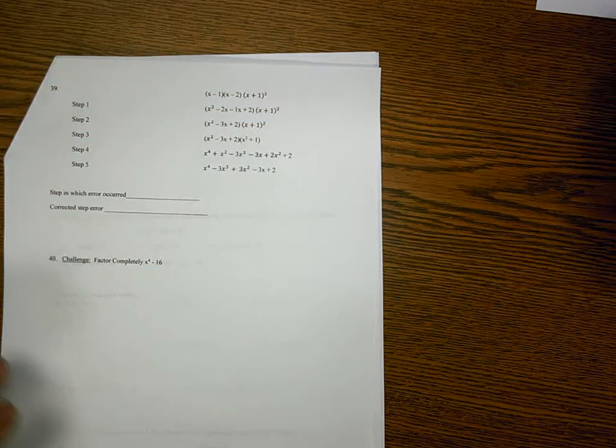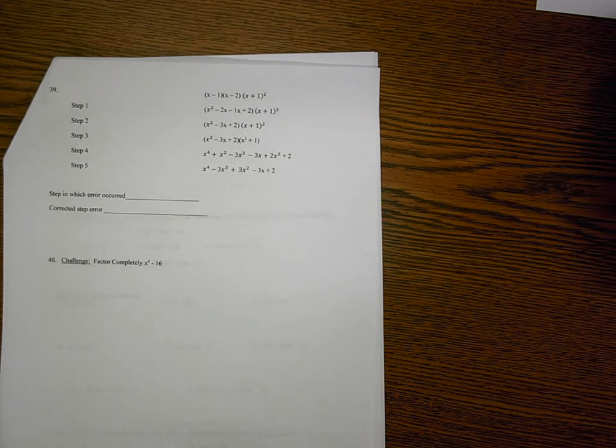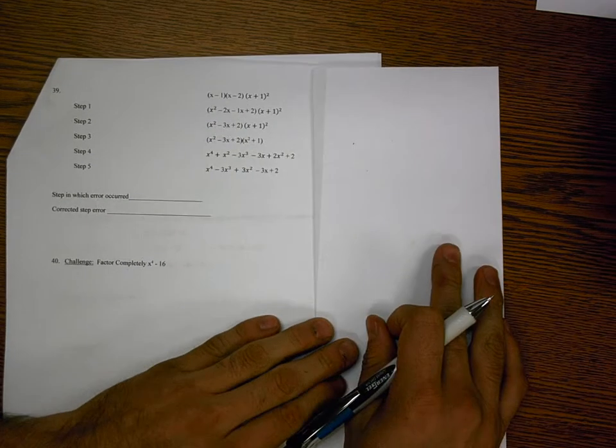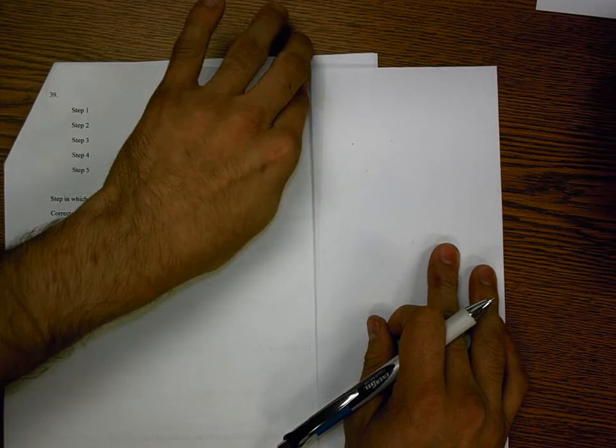So we have number 39. It's the same kind of problem where they want us to analyze each step that occurred and then correct whichever step there was an error on. So let me use a piece of paper, it might be easier to see this way.